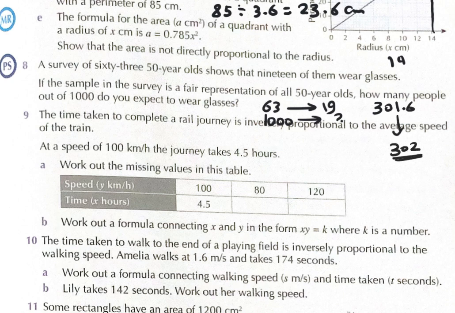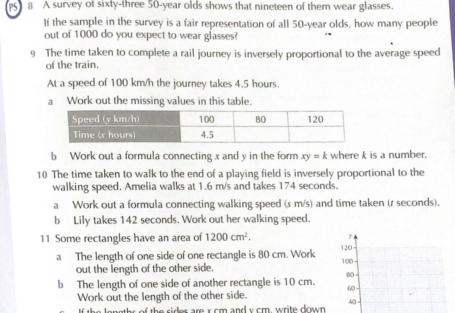Okay, round. You can round because it's a number of people. We don't have 0.6 people.